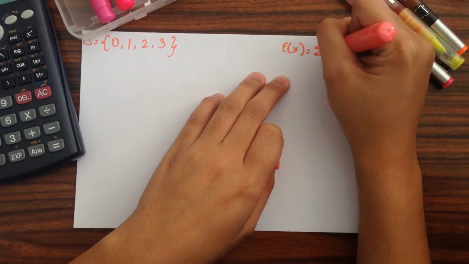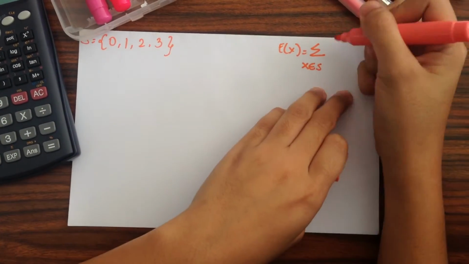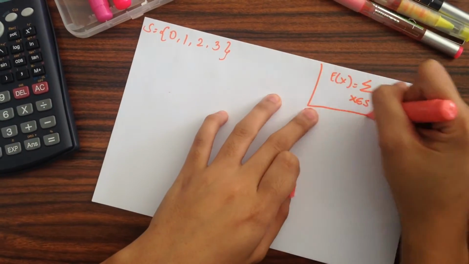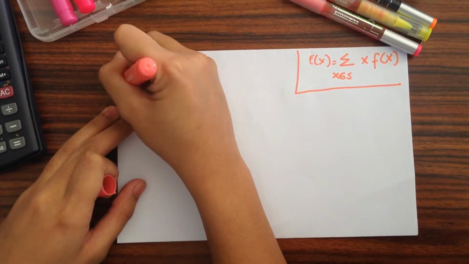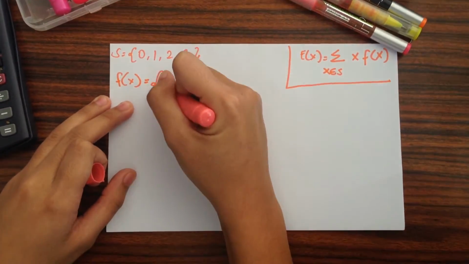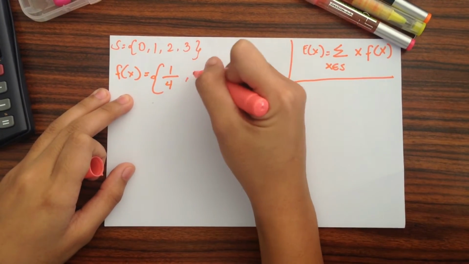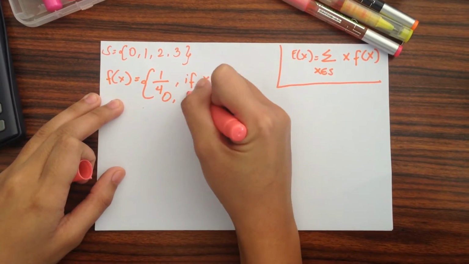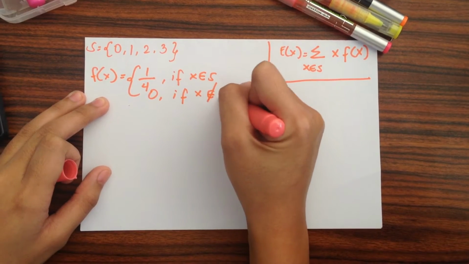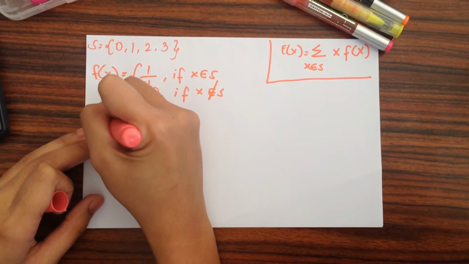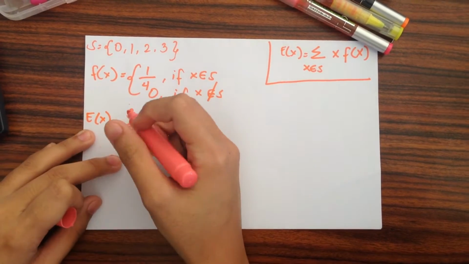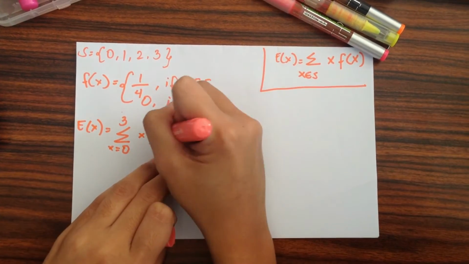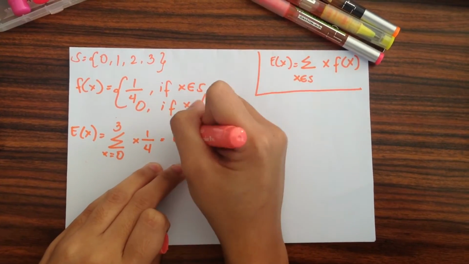This is the formula to get the expected value of a discrete random variable. E of x is equals to summation of x times f of x. Yung given natin ay S is equals to 0, 1, 2, at 3. f of x is equals to 1/4 if x is element of S, and 0 if x is not element of S. Our E of x equals to summation x and 1/4. Yung 1/4, yun yung f of x, kaya substitute natin siya.